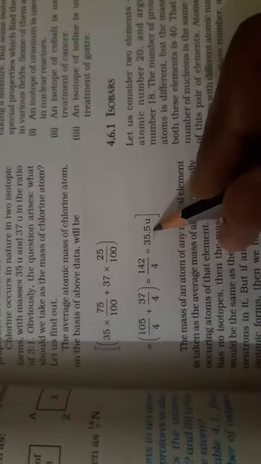So students, next is how to calculate the average atomic mass of chlorine. Mostly you must have seen that we write 35.5 for the atomic mass of chlorine. This is calculated using two isotopes of chlorine. This is your mass number, and this is the percentage abundance in the atmosphere. Here the first isotope is present in 75% and the other in 25%. So you can calculate the average atomic mass of chlorine, that is 35.5 u.